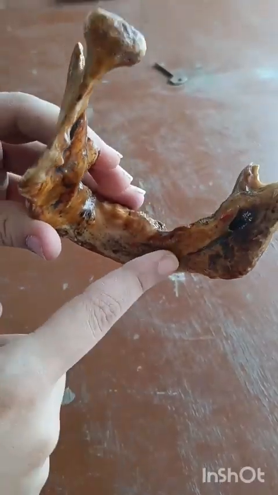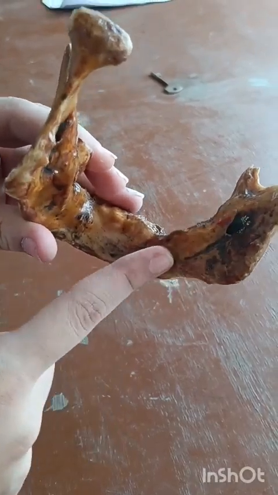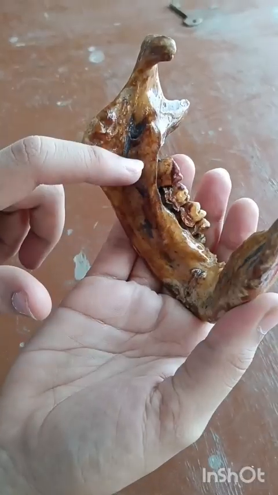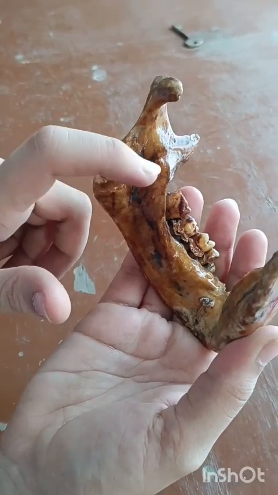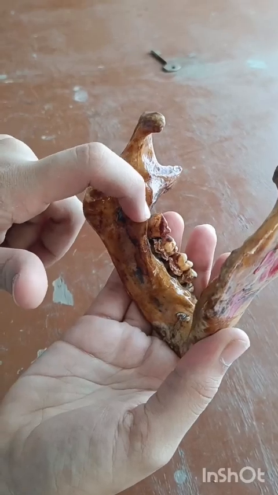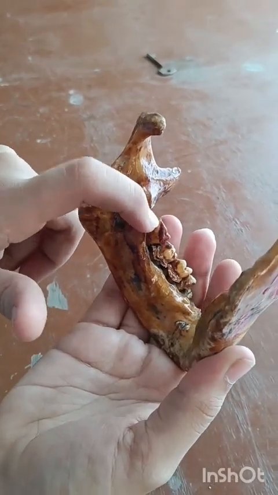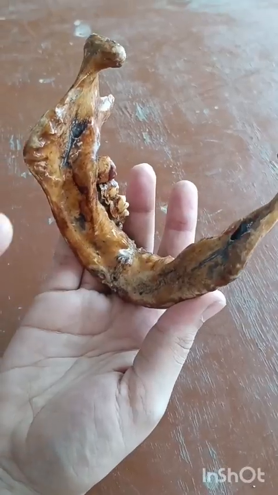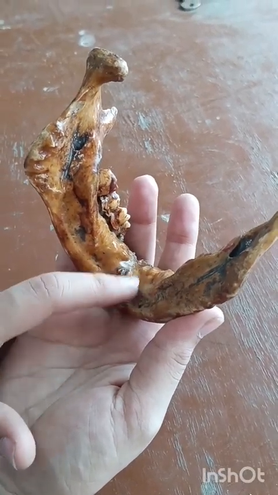This is the mylohyoid line. The mylohyoid line gives origin to the mylohyoid muscle. There is an origin of the superior constrictor muscle above the posterior end of the mylohyoid line. These are the four small elevations of the genial tubercles.